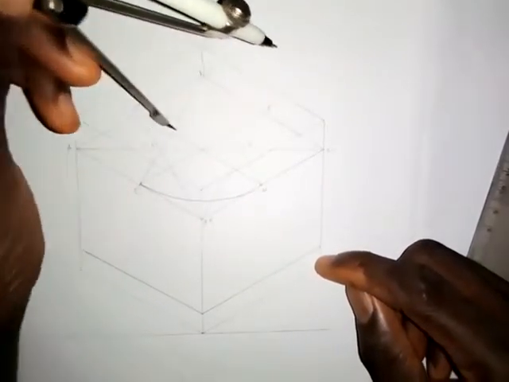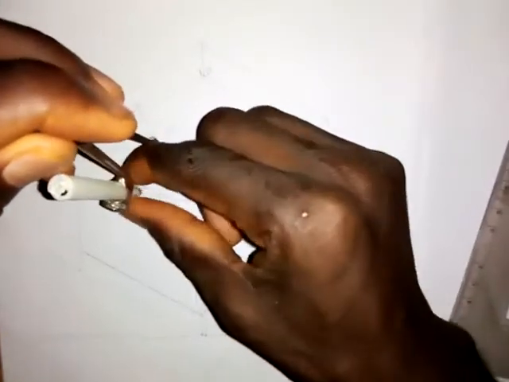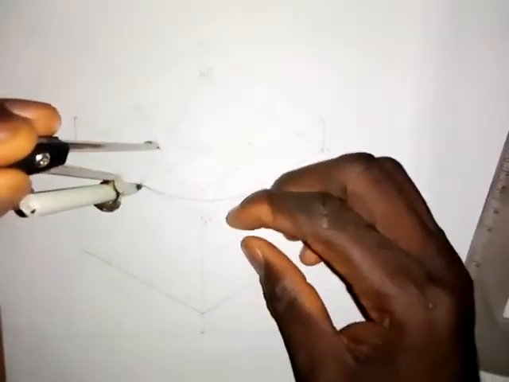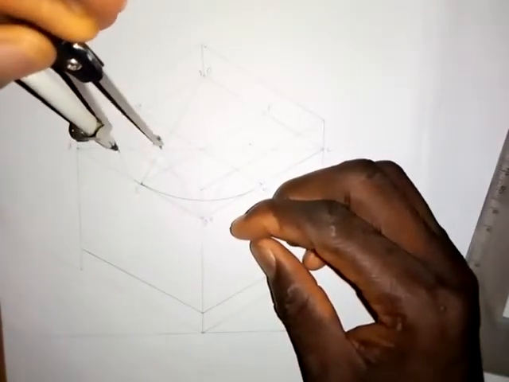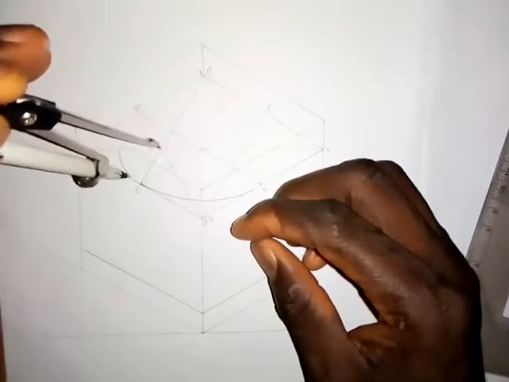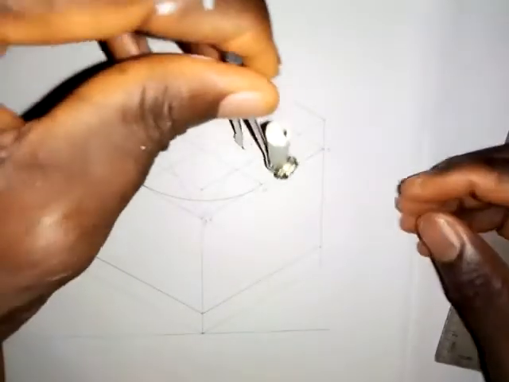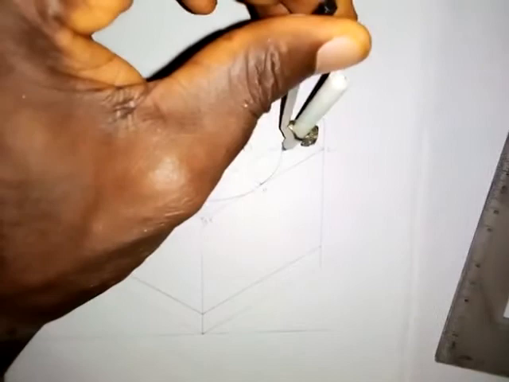So I'm putting my compass at point 1 here, on center 1, and extending it to E. I will draw an arc from here, and when it touches this point, I will stop it here. Then the same thing with center 2, putting it there and extending it to H. I draw an arc from here, and when it touches this line, I will stop it here.